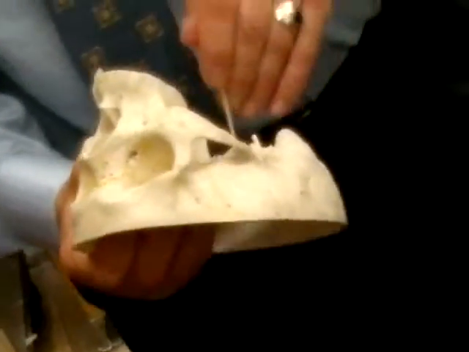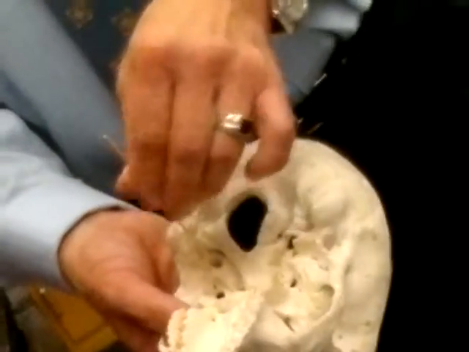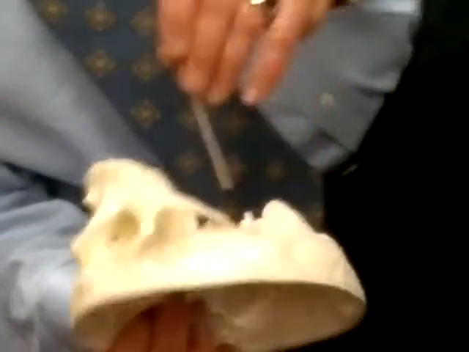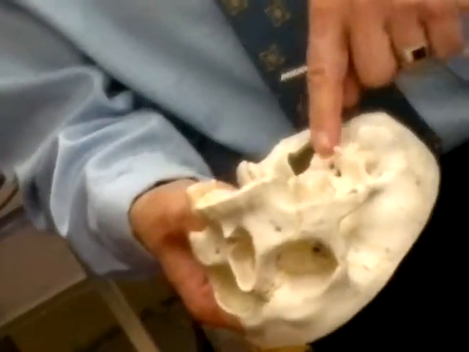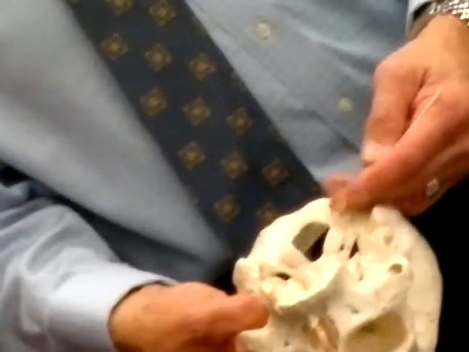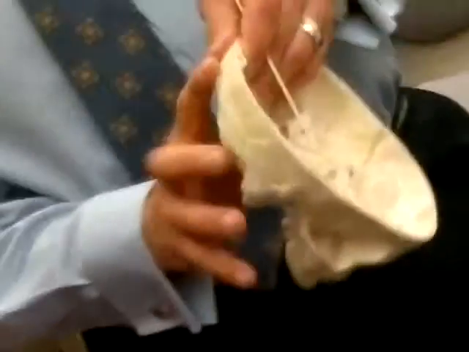If I go over this way, this is your jugular foramen. And then you have your carotid canal, carotid foramen I should say. Then this is the hypoglossal foramen. What are these called? Condyles. Be specific. Occipital condyles.